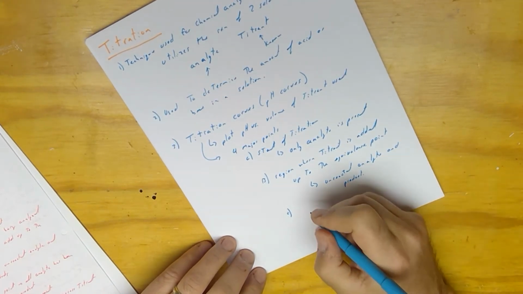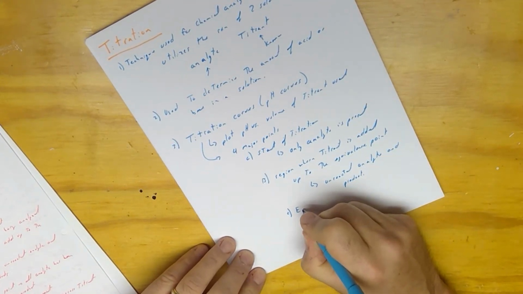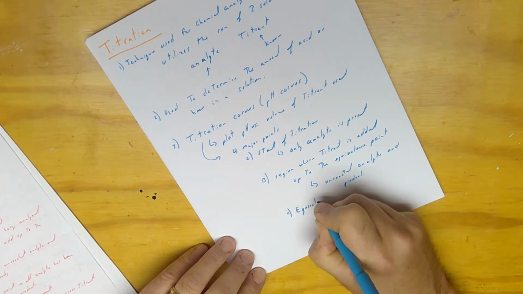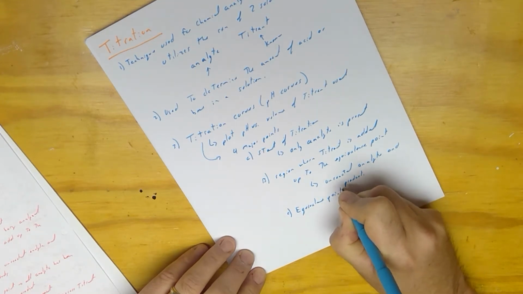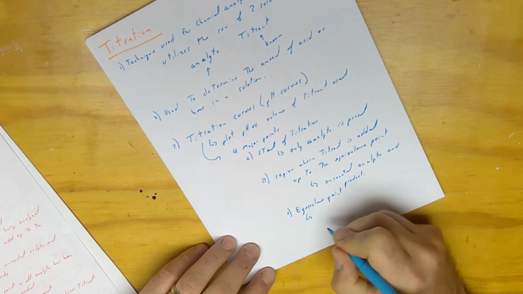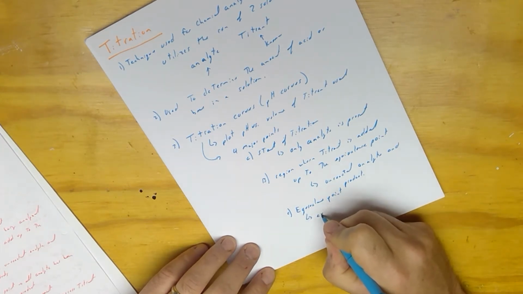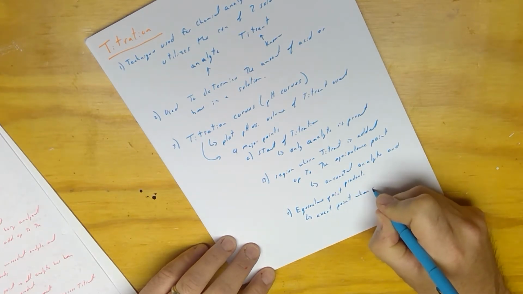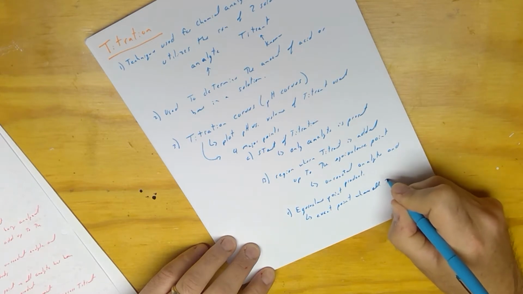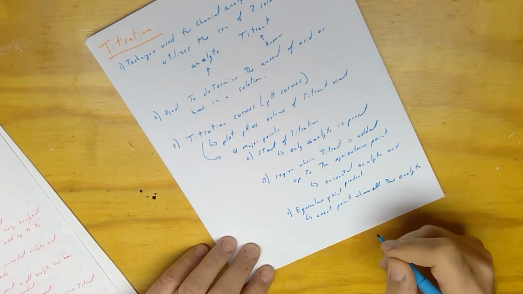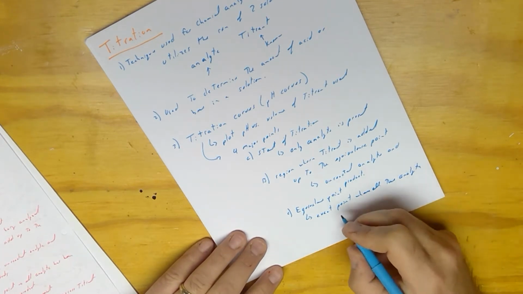C is the equivalence point, the third one. And this is the exact point where all the analyte has been converted to product.